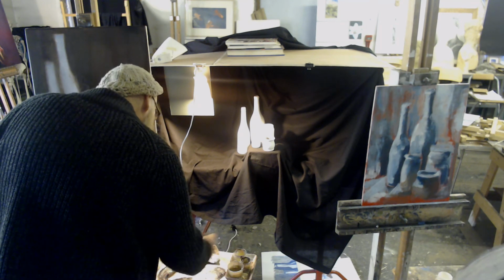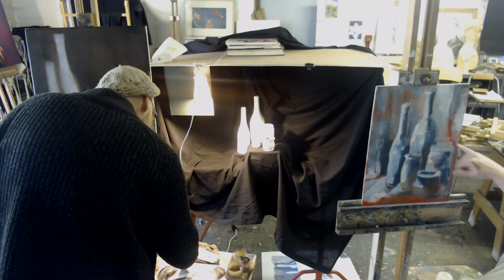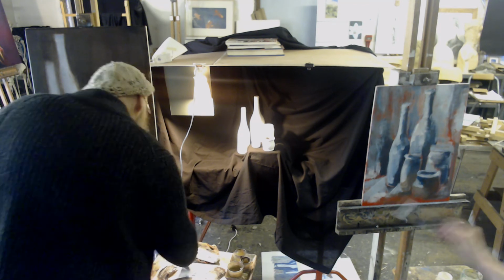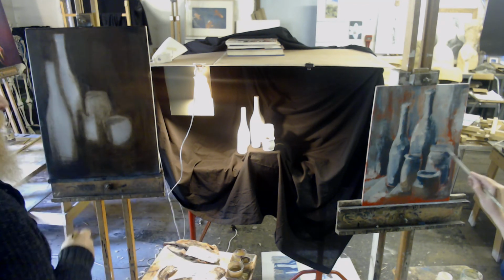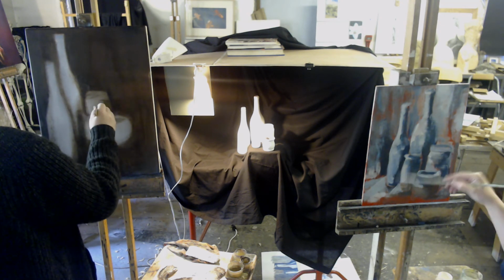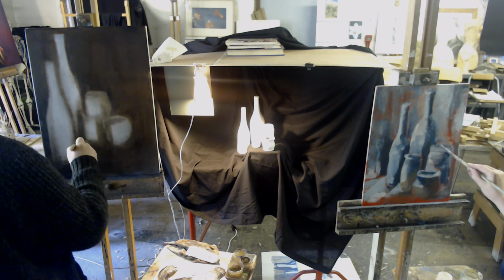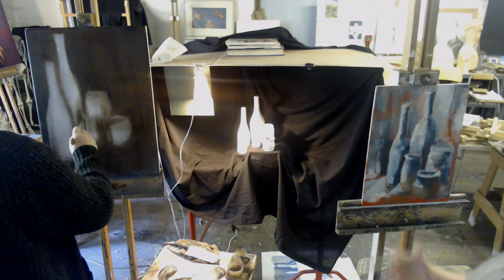And like Phil was saying, sometimes when you're trying to make a shape like that around the bottle, you can paint it in to get the shape of it. But sometimes if you work with the negative, like Phil's doing on there, if you work with the negative space behind, you can then create that shape.